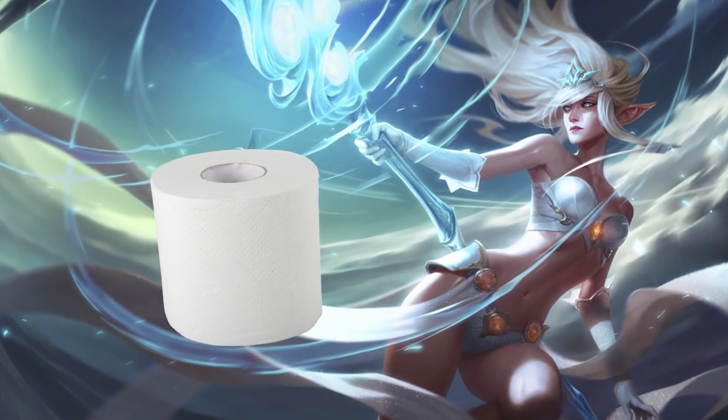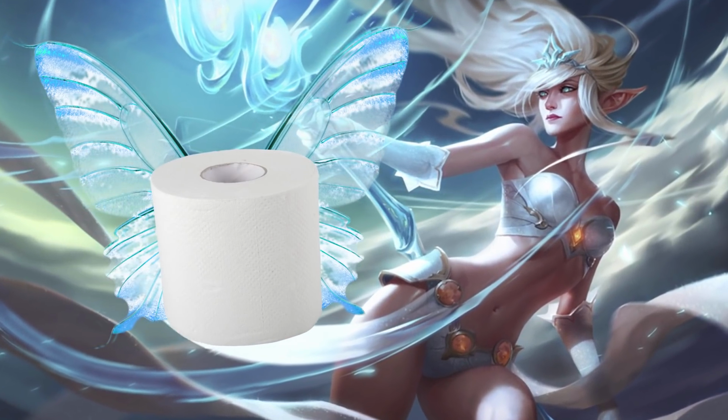Fun fact, but during the Darkin War, which I will make a video about eventually as well, Janna shielded the city from the ongoing conflict. So although she's designed like a toilet paper fairy, she's actually a major baddie.